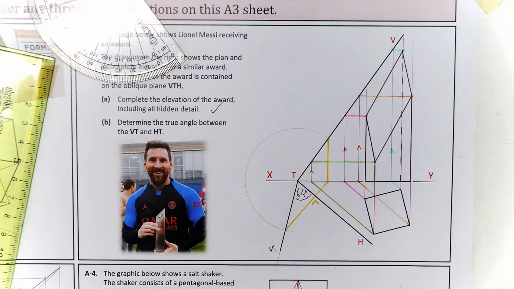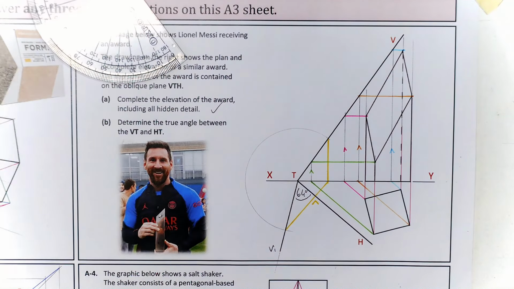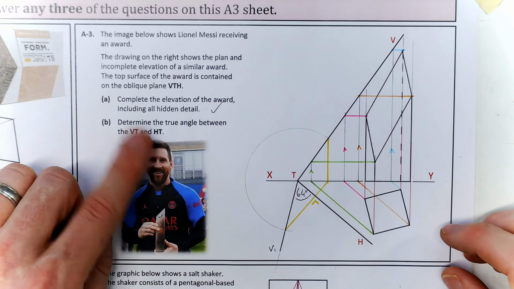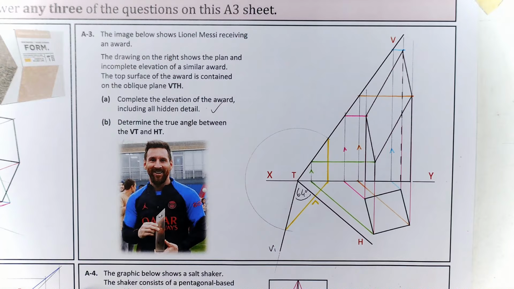So part A in particular is pretty nice, and determining it comes up sometimes. You just need to know that construction for determining the true angle. So that was our oblique planes question on 2025.